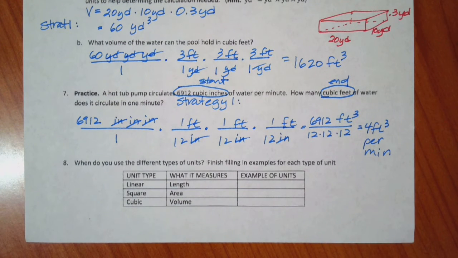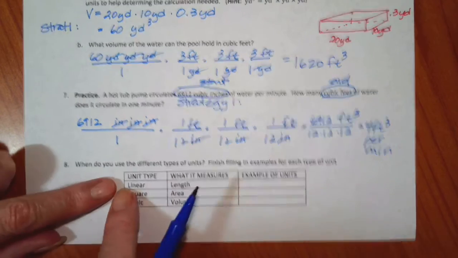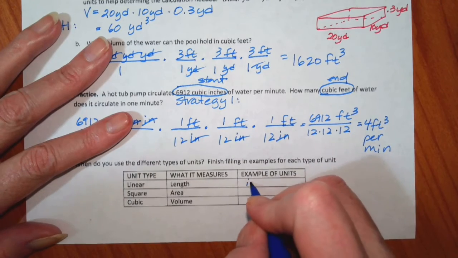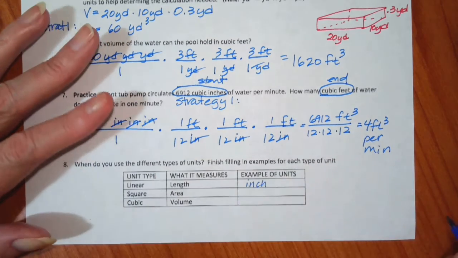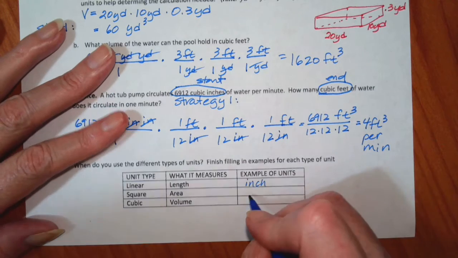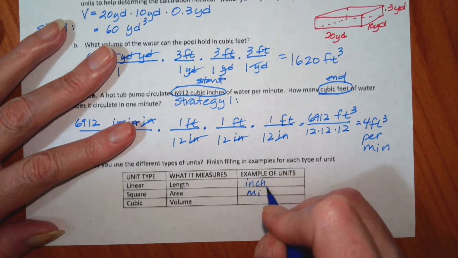Okay. All right, and just as a little summary, a reminder, what kind of numbers do you use doing different units? Linear is length, so an example would be inches. Square would be area, so that would be like square miles.